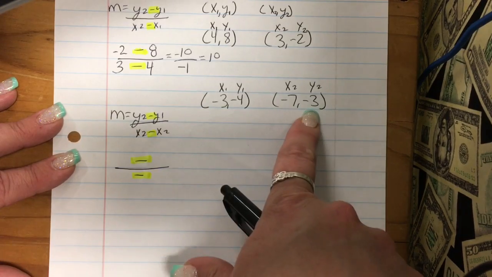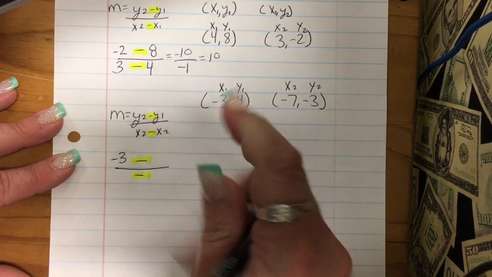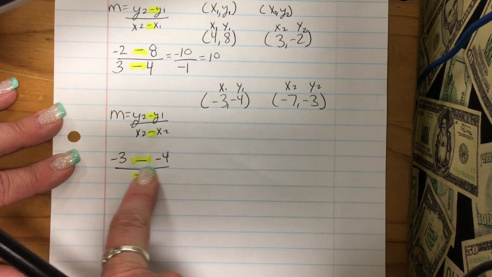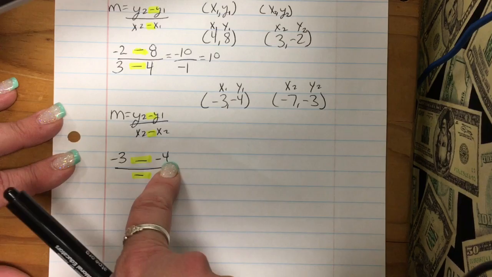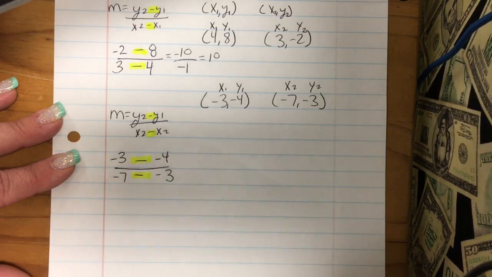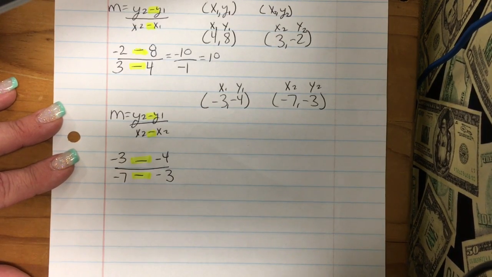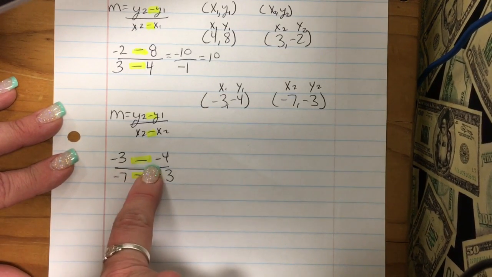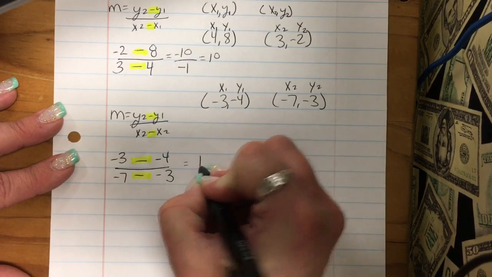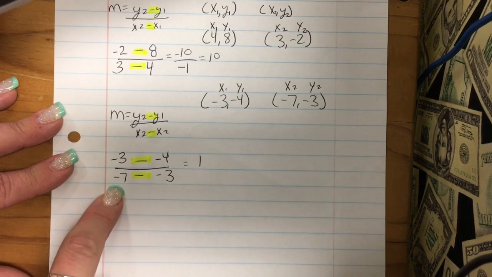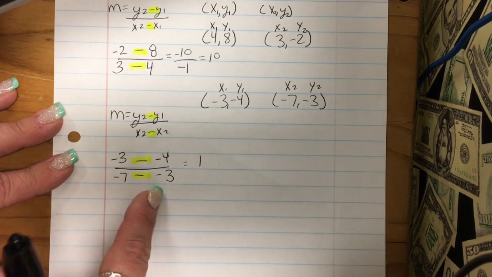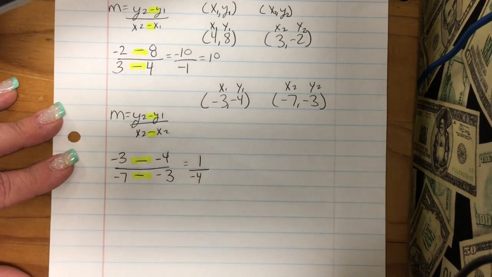Okay, so y2 is -3, y1 is -4, and this is why I want you to put that minus sign in first, because you might forget since this is negative. All right, -7 and -3. Then of course knowing your integer rules is going to help you out. When we minus a negative, we really have to add. So this is -3 plus 4, which is a positive 1. -7 minus -3, that's really adding 3. So -7 plus 3 is a -4.